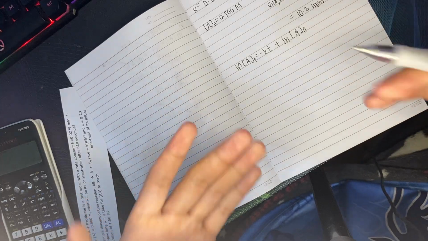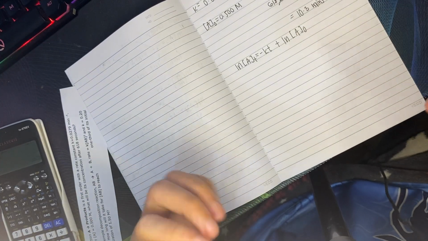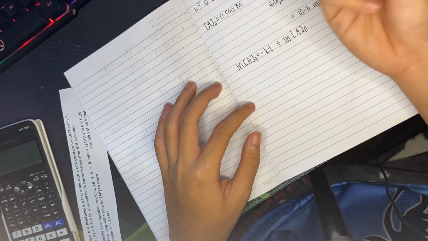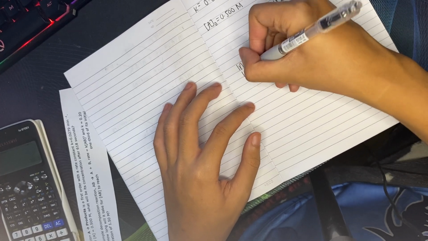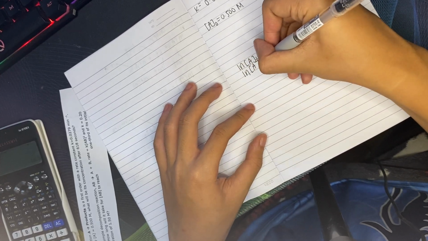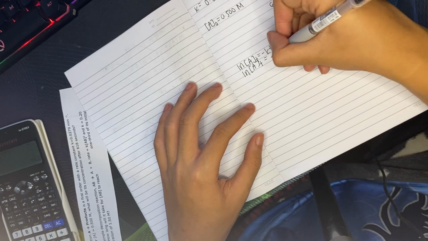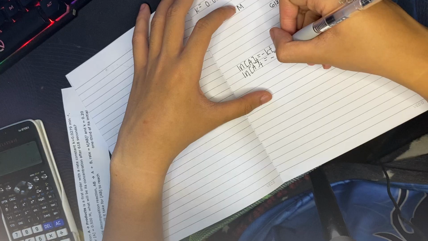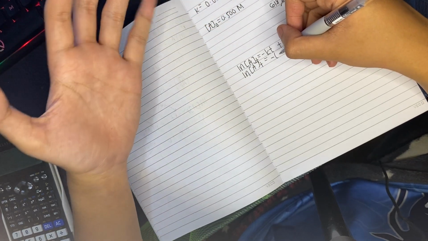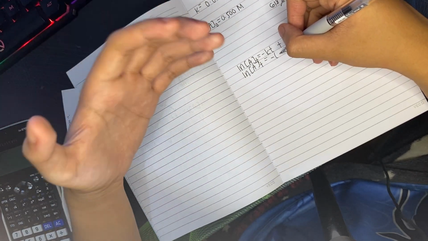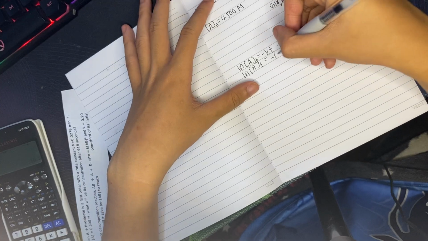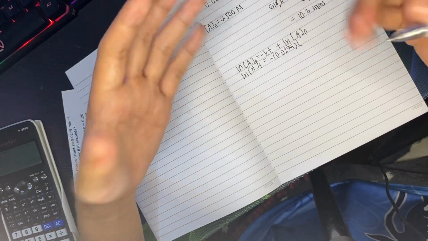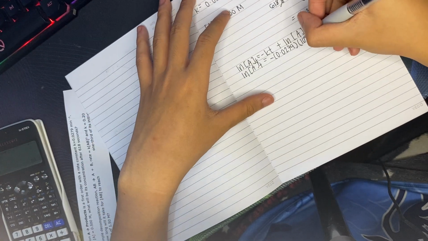So we're going to substitute the given values into the equation to get our answer. ln At is equal to, since negative k, negative 0.0279 per minute times 10.3 minutes.